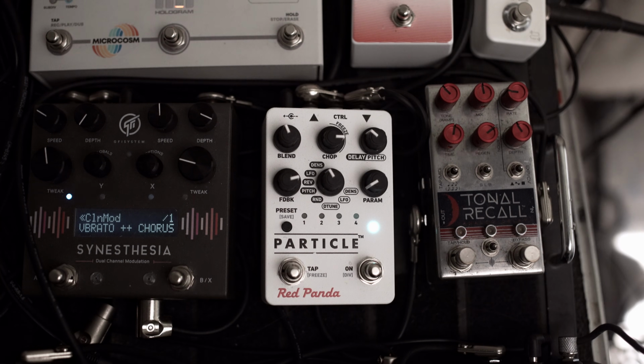By increasing that freeze level, you're basically increasing the threshold. So I'm able to play underneath what's been frozen as an additional voice.